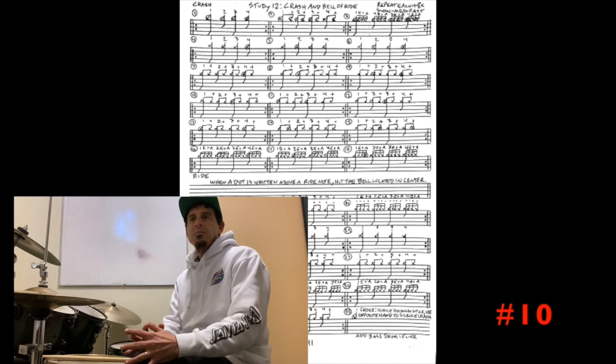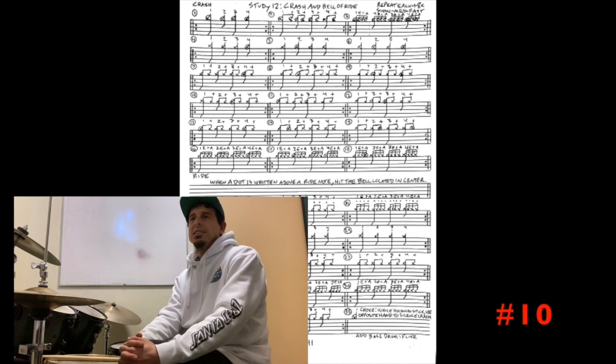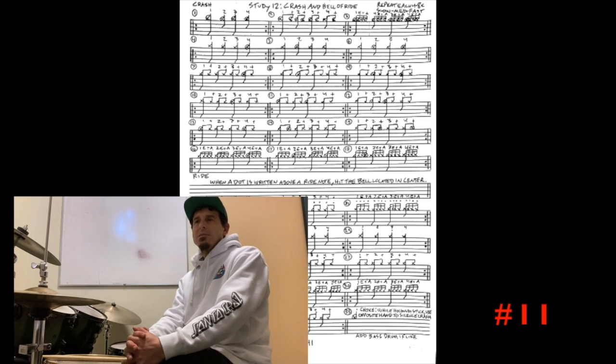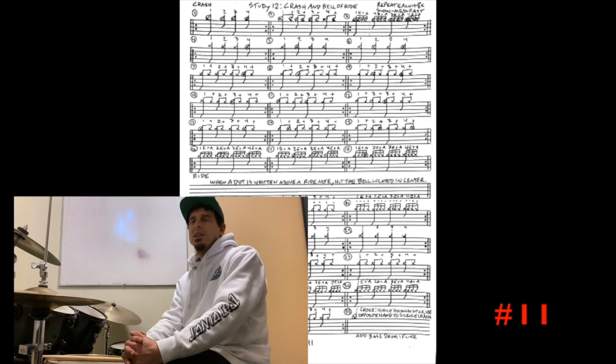Okay, for number 10, basic 8th note beat, we're going to put a crash on the downbeat of 3 with our bass drum. For number 11, basic 8th notes, and we're going to put crash on our downbeats of 1 and 3 with our bass drum.